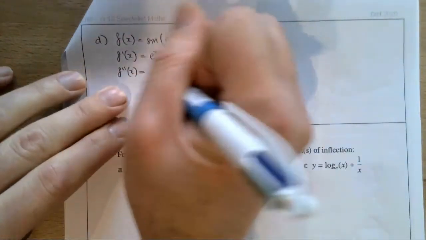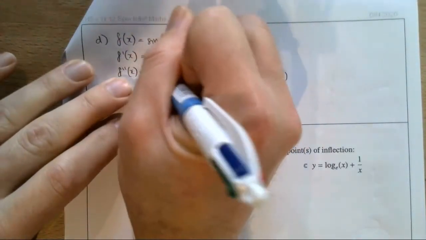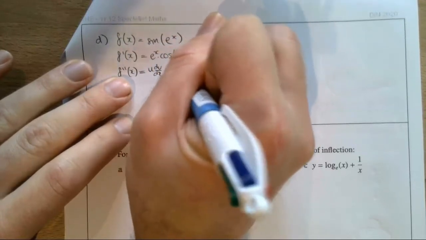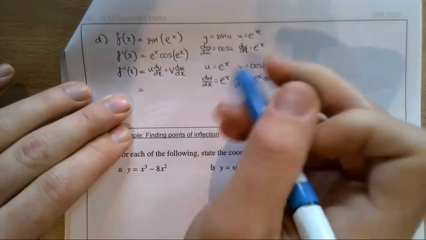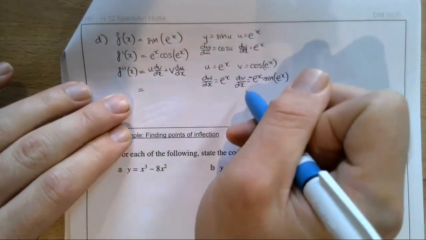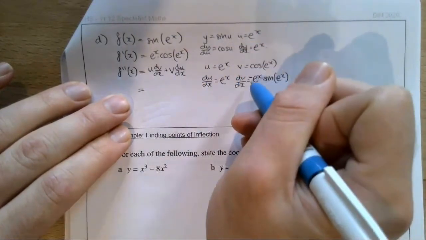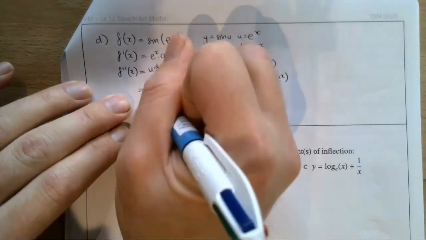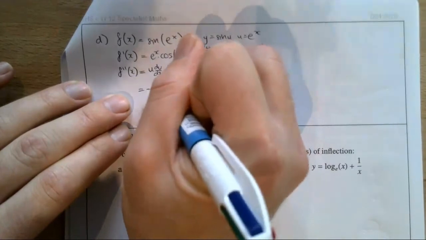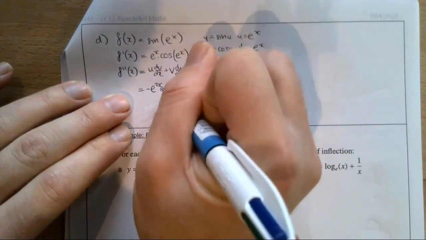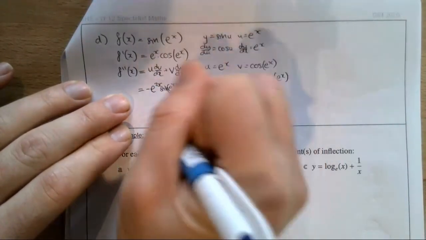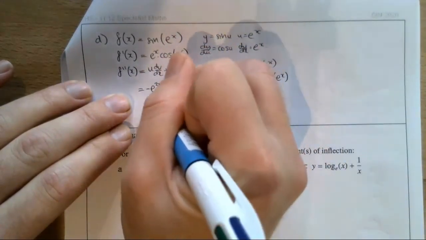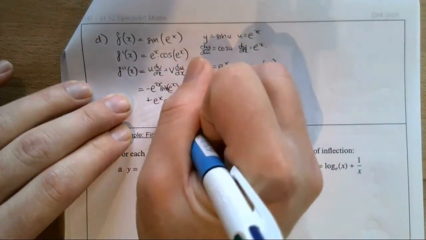Doing the second derivative, u dv by dx plus v du by dx, the product rule. So u dv first, that's going to be e to the power x times minus e to the power x sine of e to the power x. So that's going to be minus e to the power 2x sine e to the power x. And then plus v du by dx is going to be plus e to the power x cos of e to the power x.